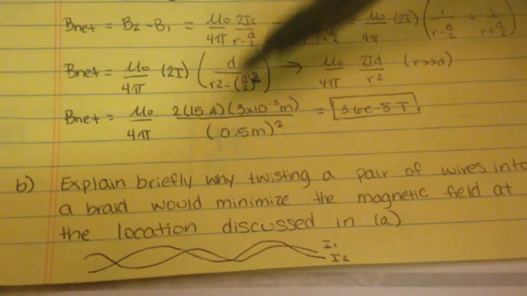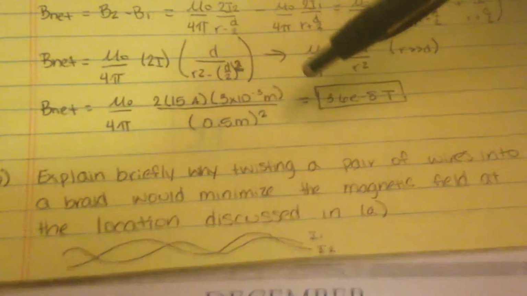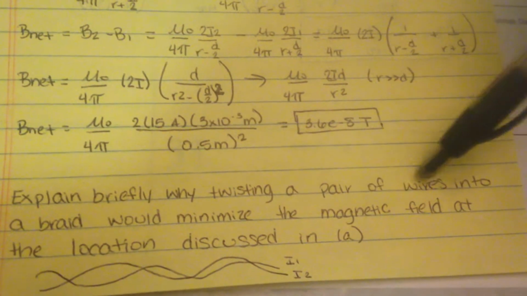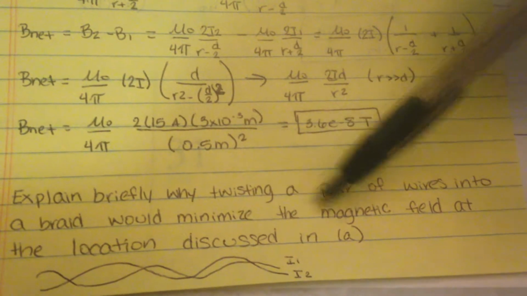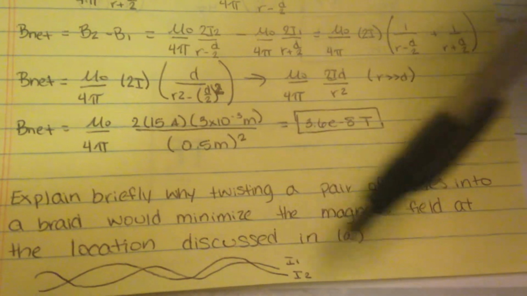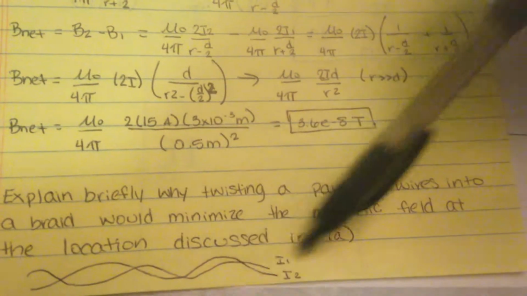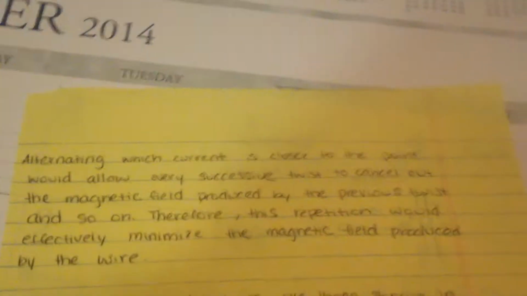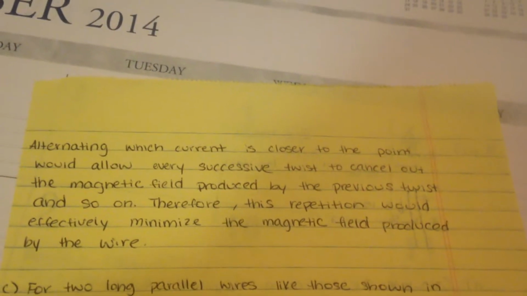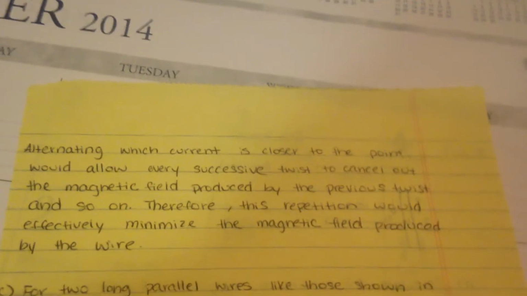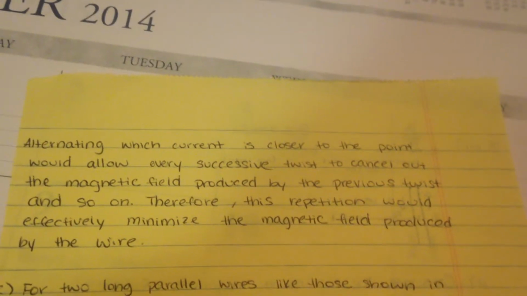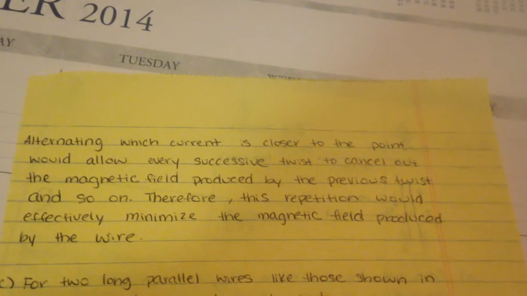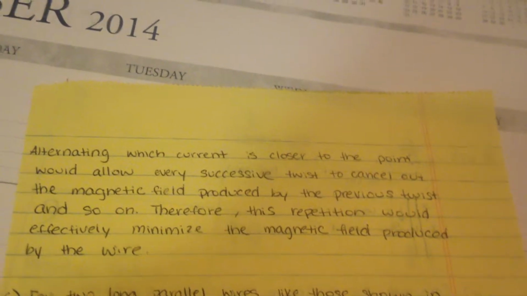So there's a part B of this problem. It says, explain briefly why twisting a pair of wires into a braid minimizes the magnetic field at the location discussed in part A. So here you had these wires twisted as such. As I flip this over, the explanation is that alternating which current is closer to the point would allow every successive twist to cancel out the magnetic field produced by the previous twist, and so on. Therefore, this repetition would effectively minimize the magnetic field produced in the wire.